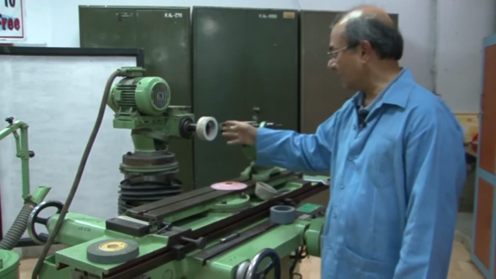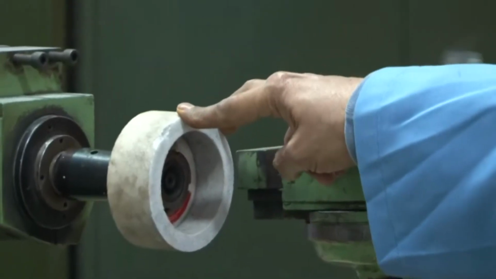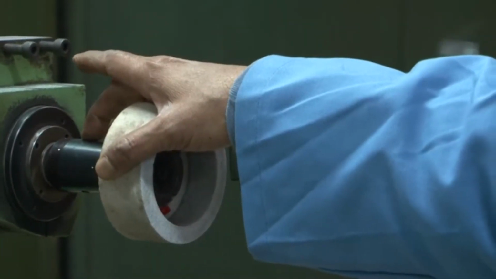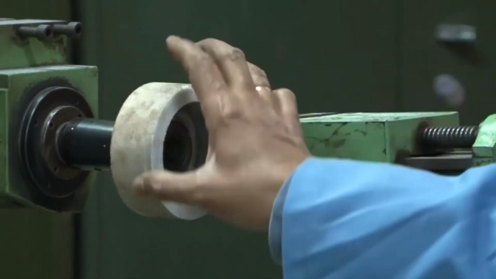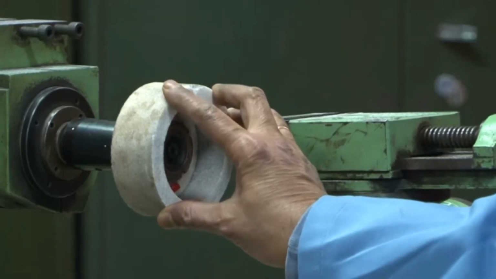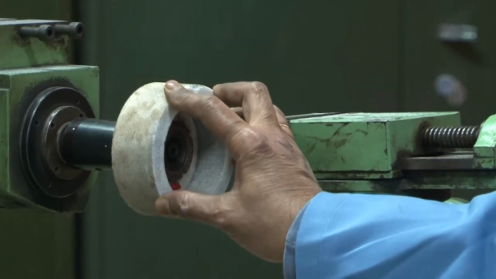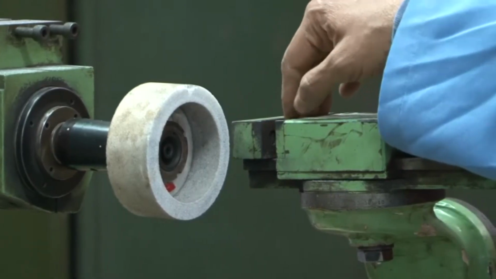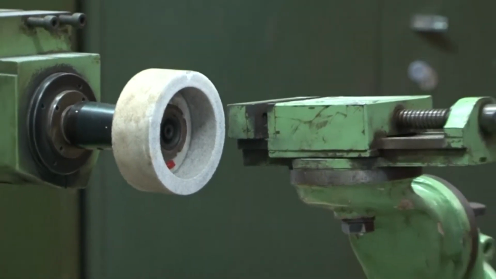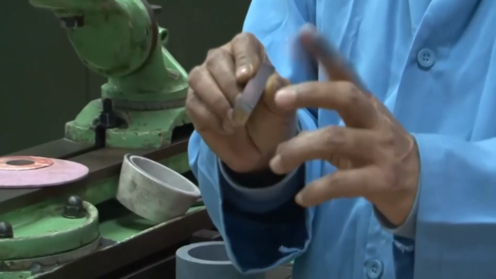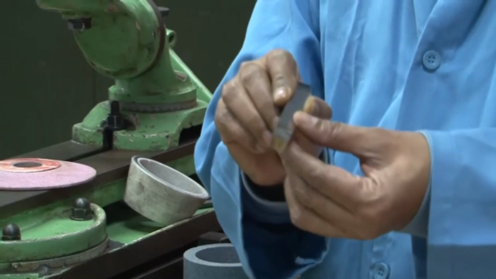You can see this is the spindle of the grinding machine, and on the mandrel of the spindle a cup type grinding wheel is mounted, and here the tool is to be mounted. Today first we will show you the grinding of the side rake angle.